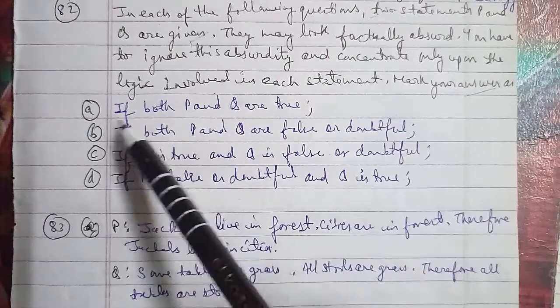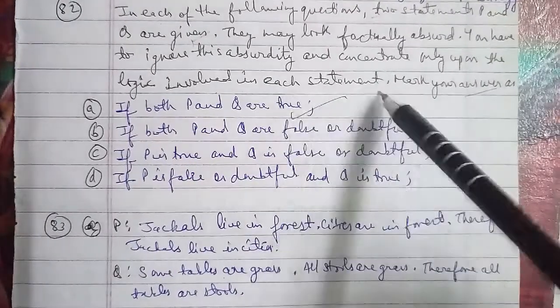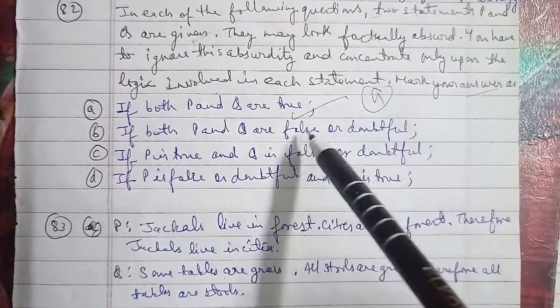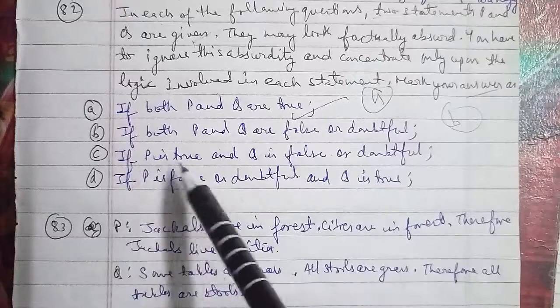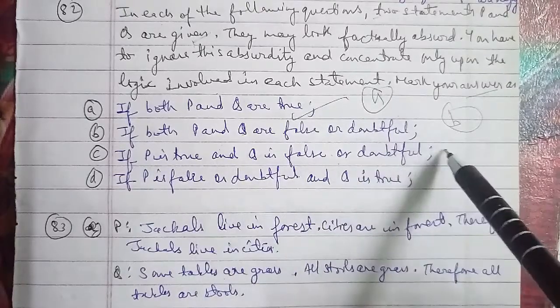So we'll go with the 83rd question of the session here. The 83rd question we have is: P is jackals live in the forest, cities are in forest, and therefore the jackals live in the cities. Jackals live in the forest, and the cities we are calling forest, so jackals are living in the cities.